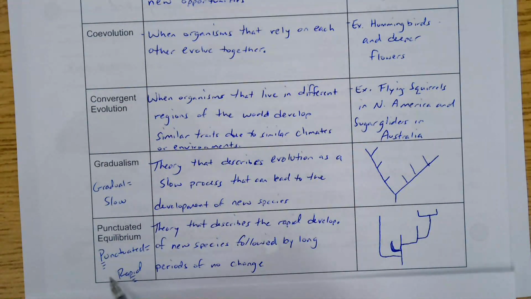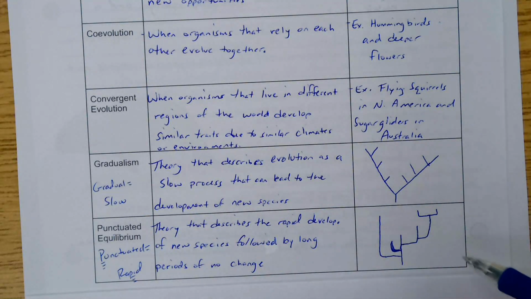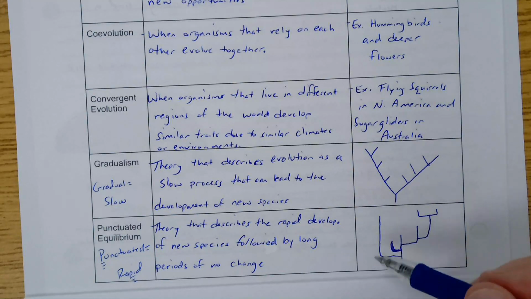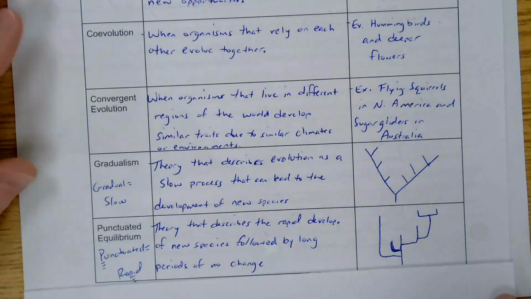So punctuated, rapid; gradual, slow. And I drew another type of phylogenetic tree where it shows these massive jumps in time, whereas this is just really slowly branching.